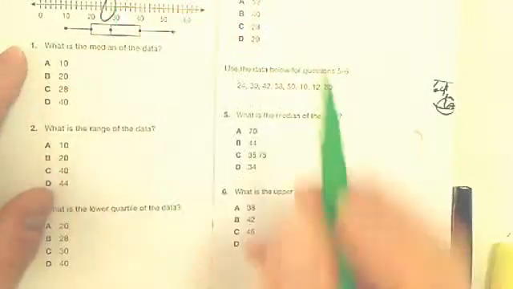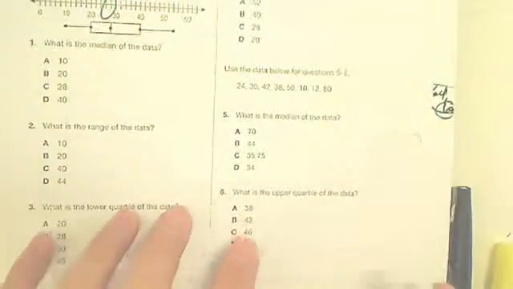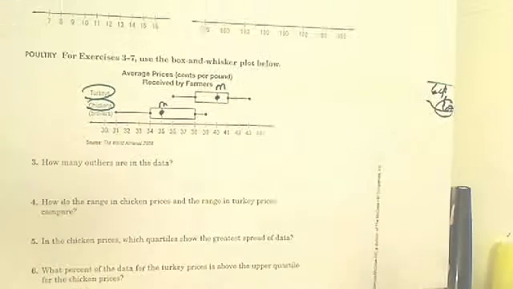Be careful right here. Do not cheat off your friends. Don't do that. Anything else?